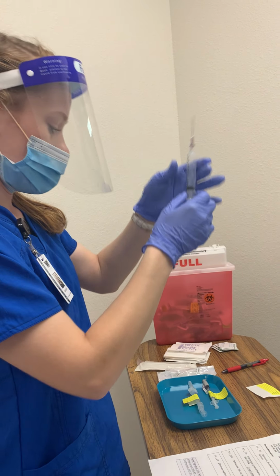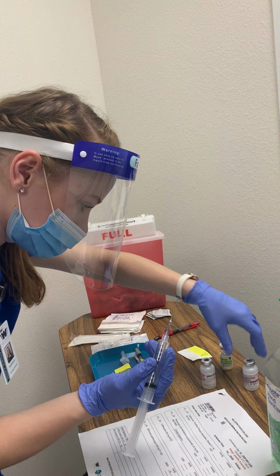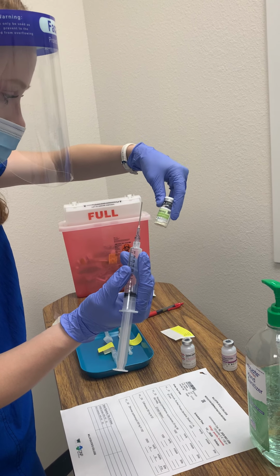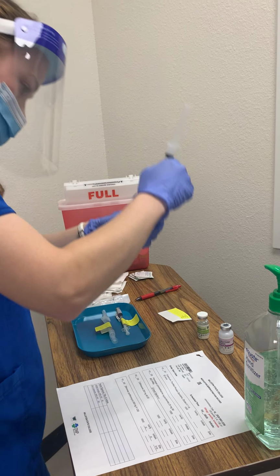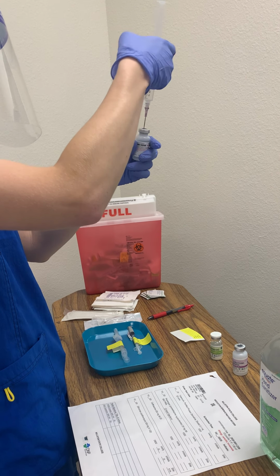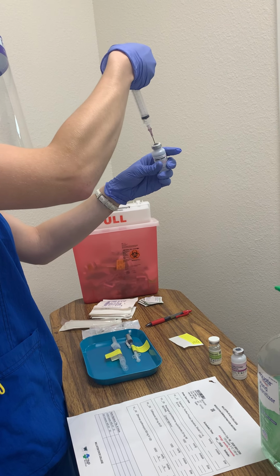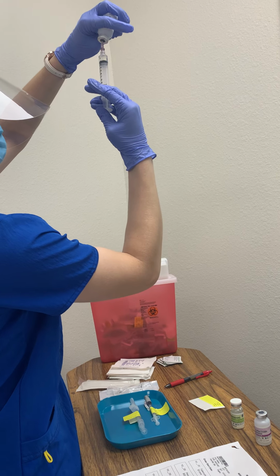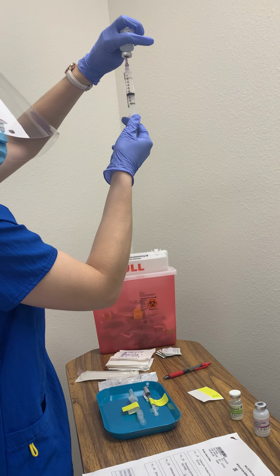There we go. And then I'm just going to be injecting this with sterile water. And so I checked 10 mils, so that's correct. The expiration date is good. So I'm going to make sure I'm above the water line, and be slowly pushing down. And then I'm going to be slowly retrieving my 10 mils.